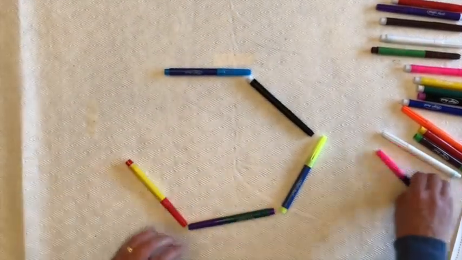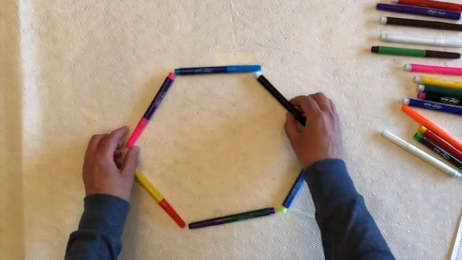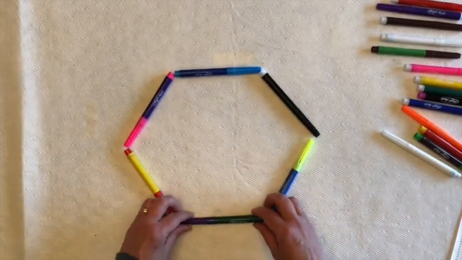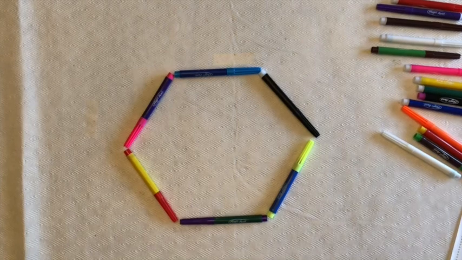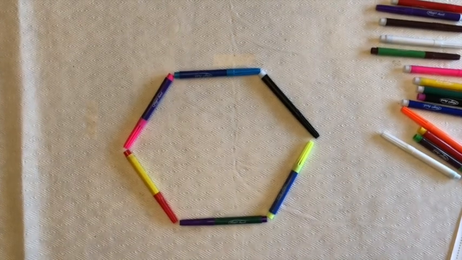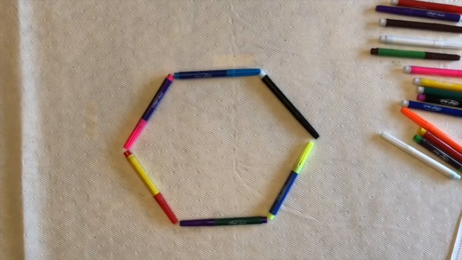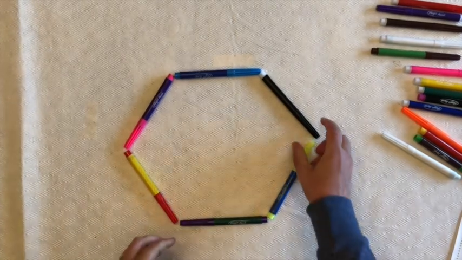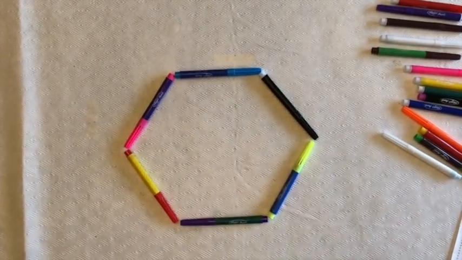and then move on to others that have different number of sides. I made this one with 6. 6 is going to be a hexagon. You can go 8, 5, and so on. Play around with all of your different polygons. Make sure they are closed and they have line segments.